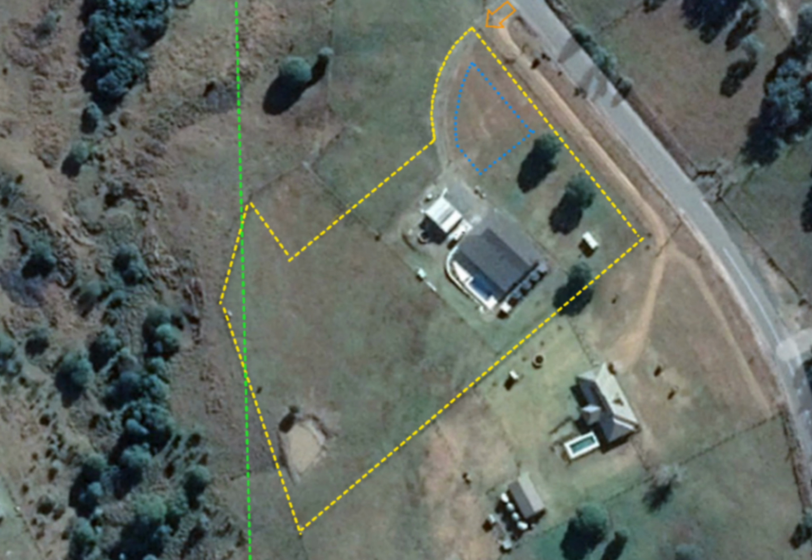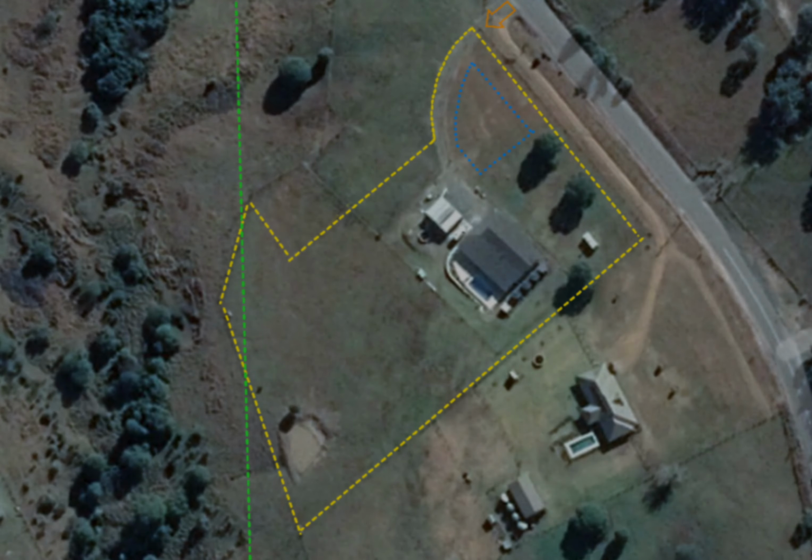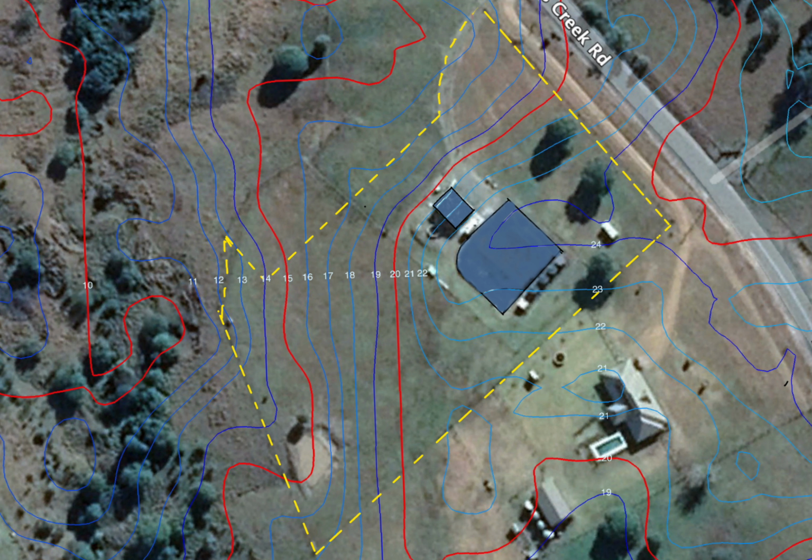Here you'll see an overview of the site, and what we've done here is show you the boundary. This gives you a good framework. Then one of the first things we do is overlay that with a contour map. Once you've overlaid that over the boundary, it gives you a good idea of the lay of the land. This also shows you the slope of the land and where the water is going to run on the site.